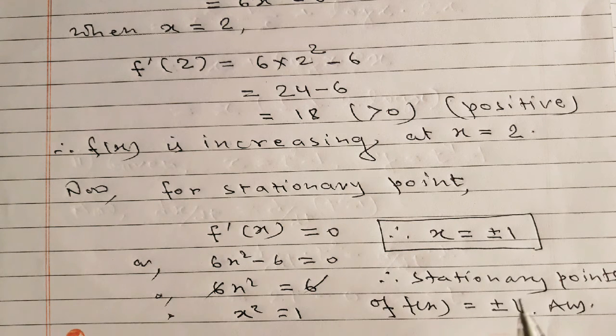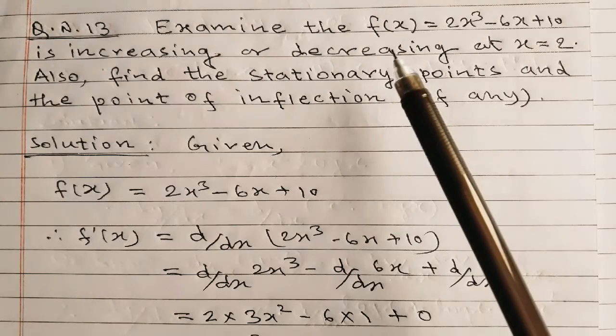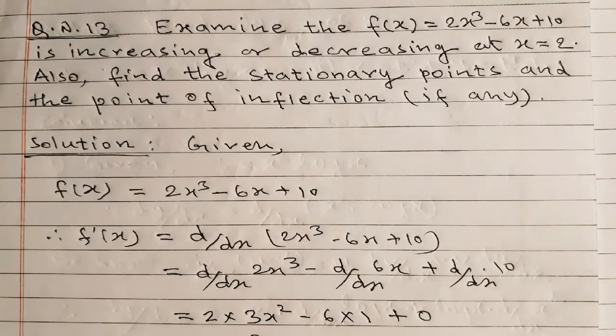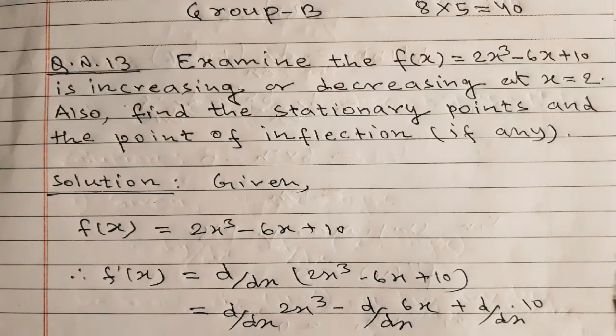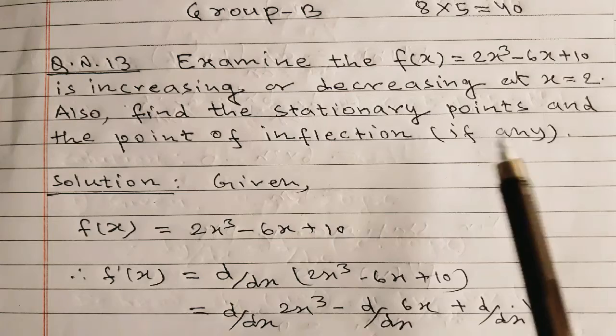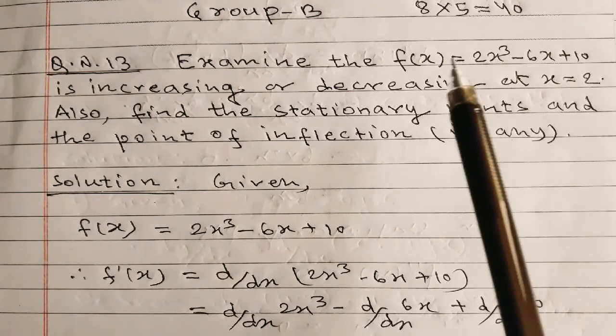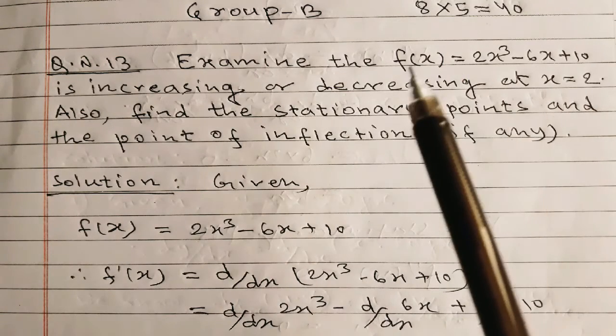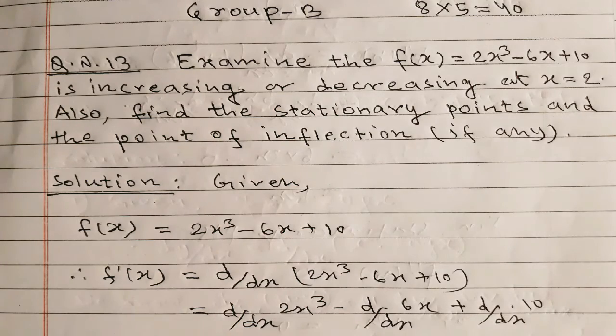That means at x is equal to 1, the value of first derivative is 0, and at x is equal to minus 1, the value of first derivative is equal to 0. That means plus minus 1 are the two stationary points of the given function f(x). The two stationary points of the function f(x) is equal to 2x cube minus 6x plus 10 are plus minus 1. Next we have to find the point of inflection of the given function f(x) is equal to 2x cube minus 6x plus 10. To find the point of inflection, we have to take the second derivative equal to 0.